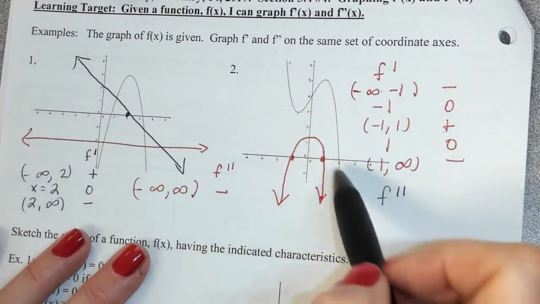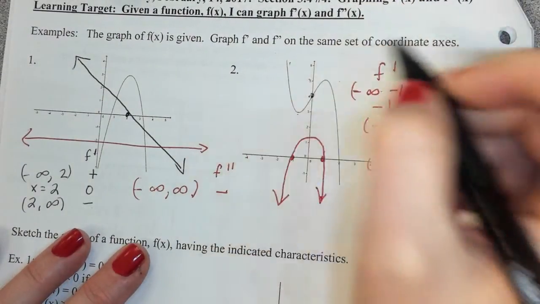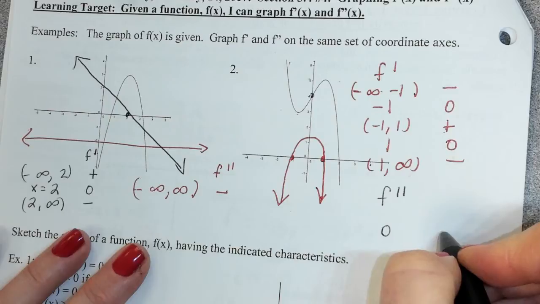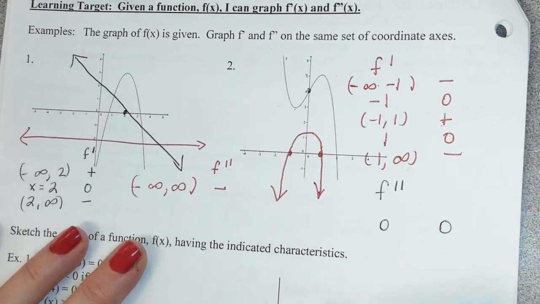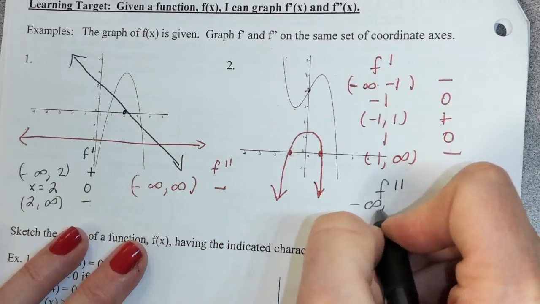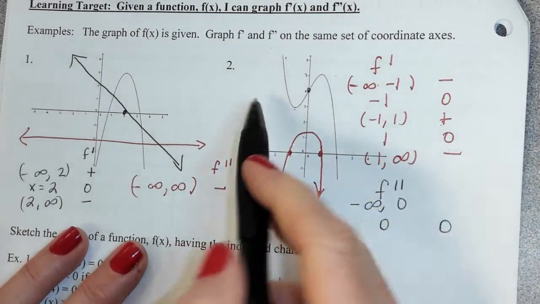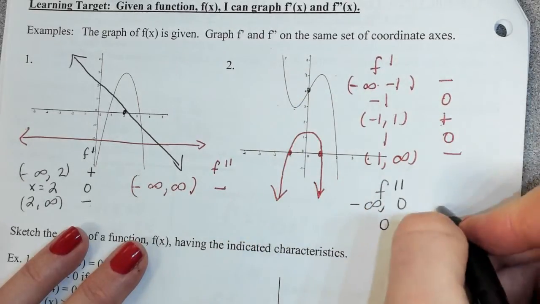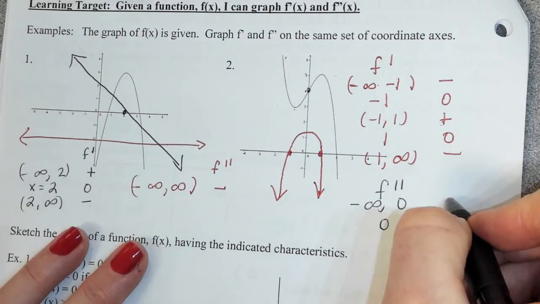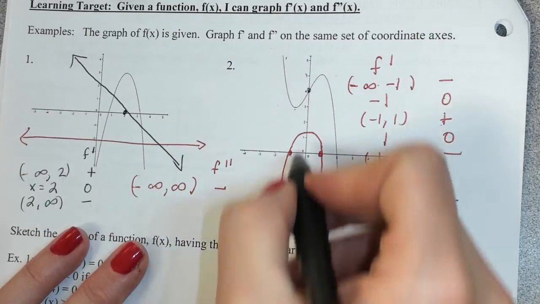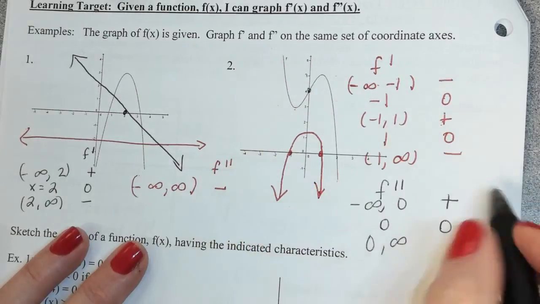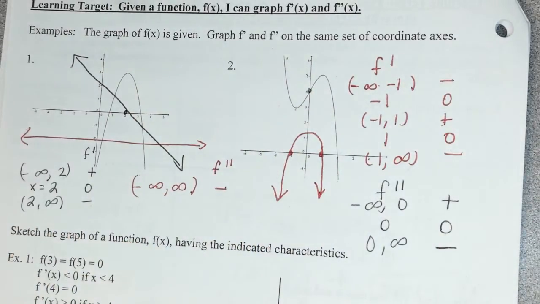That has to do with the concavity of the original. Right here, the concavity is 0. So I know that when x is 0, my concavity is 0. I know that if x is in between negative infinity and 0, what's true of this concavity? It is concave up, which means that the concavity has to be what? Positive, right? Concave up is positive concavity. From 0 to infinity, we have it concave down, so we have to have negative concavity.